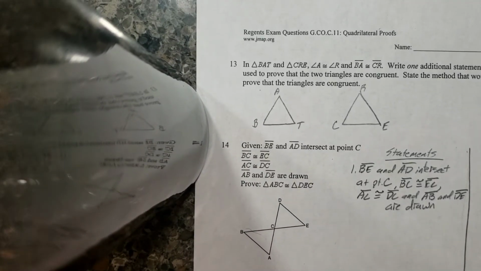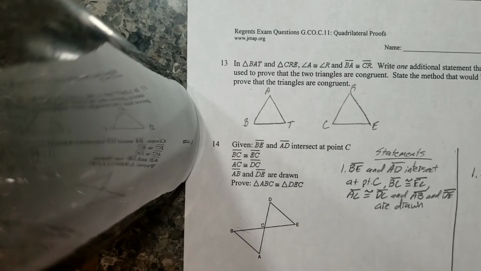Okay, it's Mr. Masroni back to continue the review. Page 59, we're going to start with number 13, go right to 14 and 15, all right?